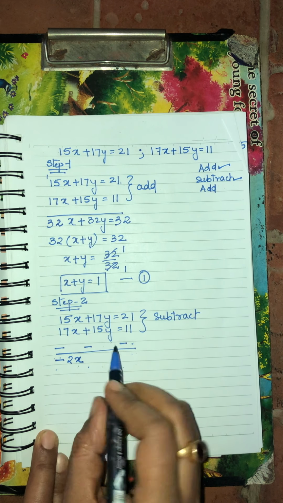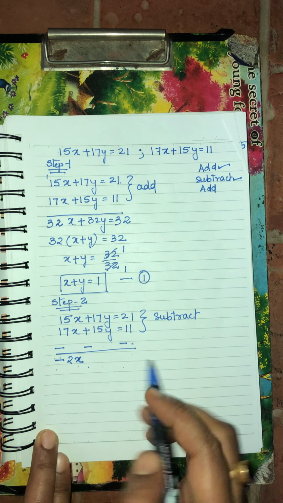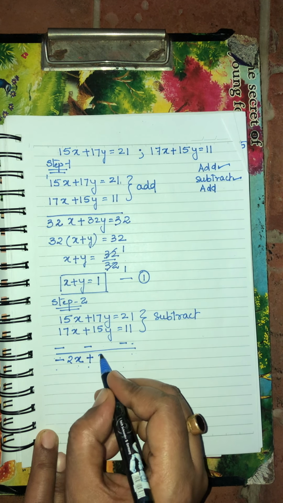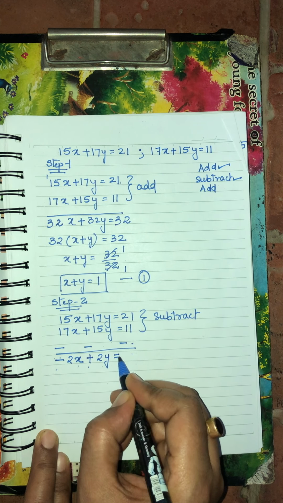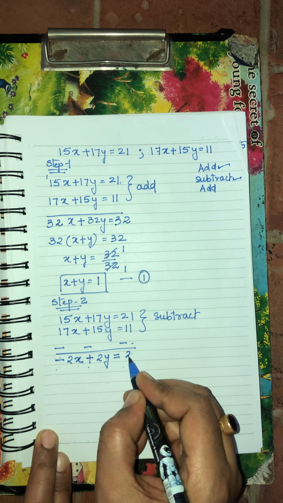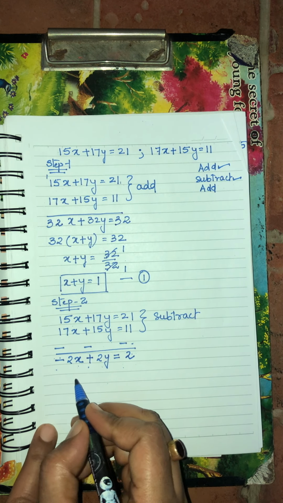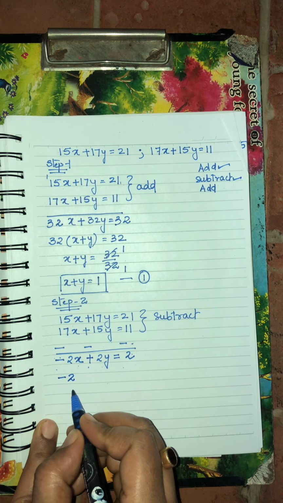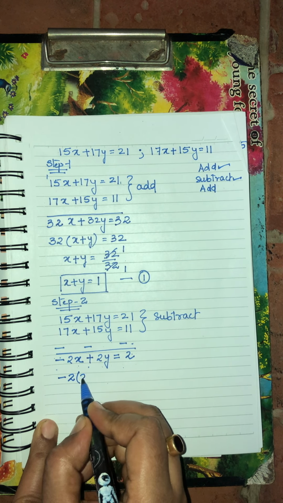Minus 2x. Here the bigger number minus the smaller number. So plus 2y is equal to, again the bigger number minus the smaller number. So answer will be in positive. Children, here let us take minus 2 common, so that x will become positive.